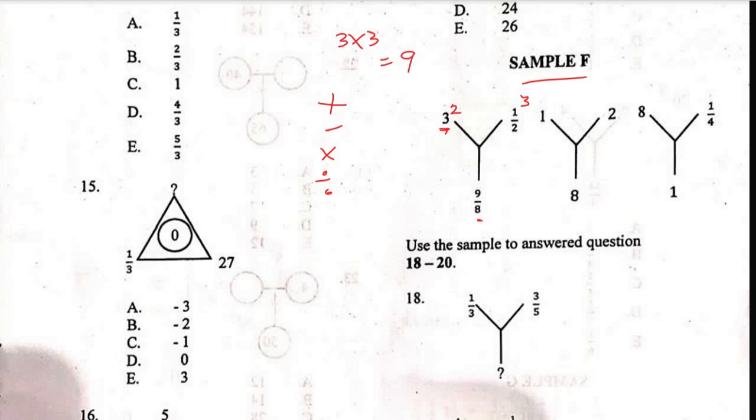Then 1 over 2 cube means 1 over 2 times 1 over 2 in 3 places, because cube means you have to multiply a number by itself in 3 places. It will give us 1 times 1 times 1 is 1, 2 times 2 is 4, times 2 is 8. Then whatever you have, multiply them. So 3 square is 9, times 1 over 2 cube is 1 over 8. 9 times 1, 9 over 8, and then we have this base number.